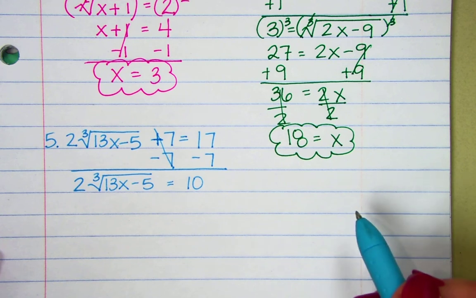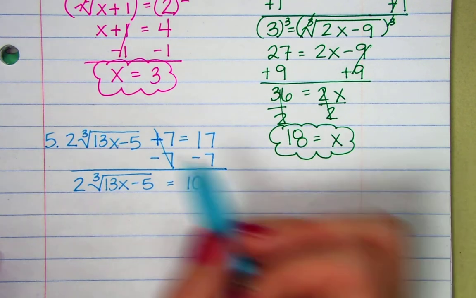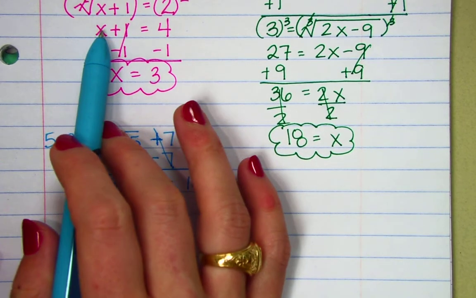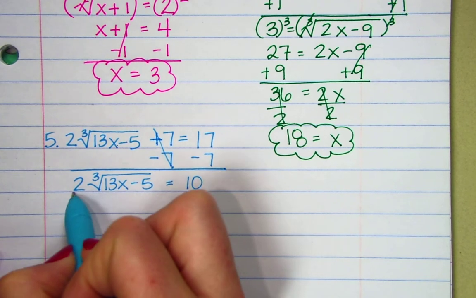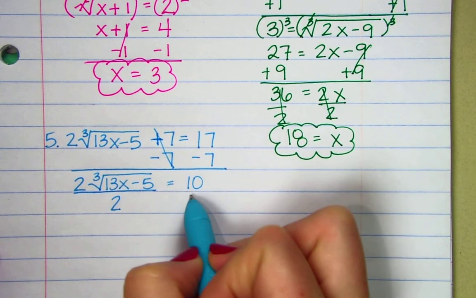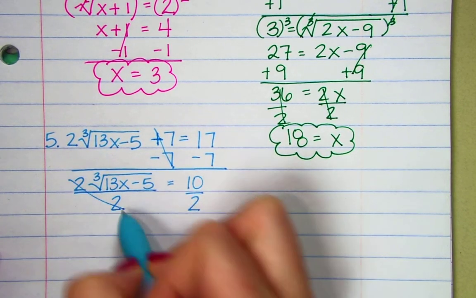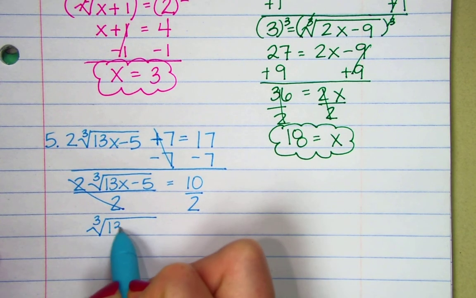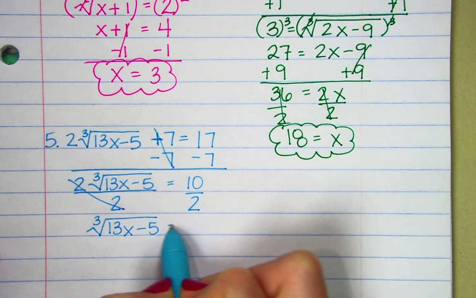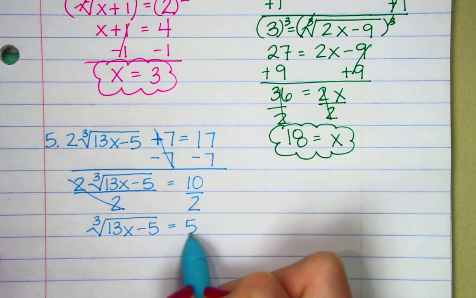Then what do we do? I'm going to divide by this 2, right? That's kind of what we did on number 3. It's like we started at this step on number 3. I'm going to divide by 2. And that gives me cube root of 13x minus 5 equals 10 divided by 2, which is 5.